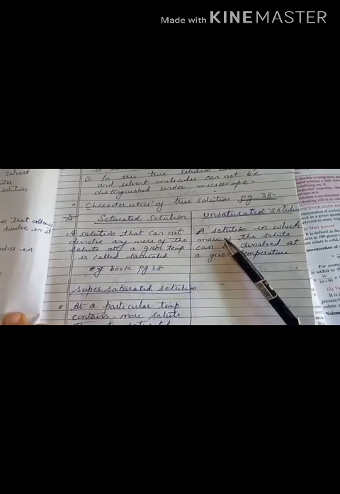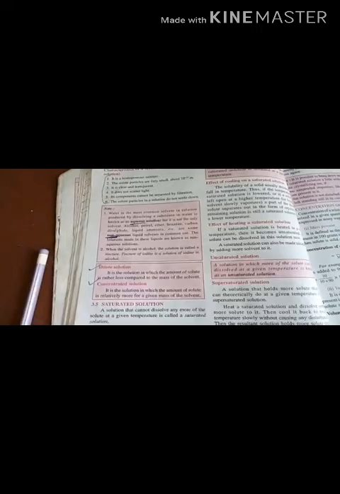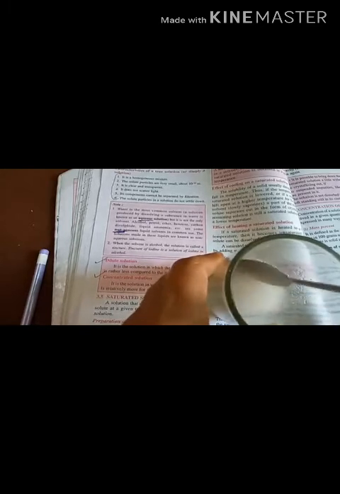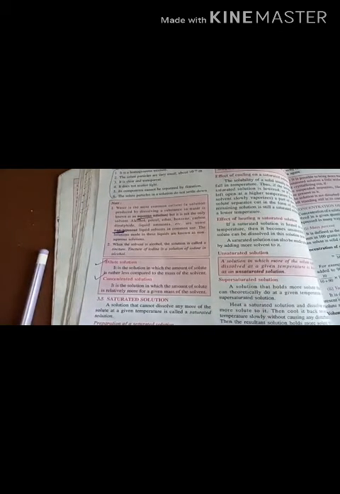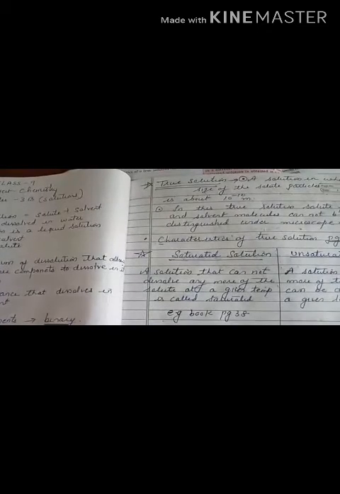Like if I take water, in this I can dissolve more and more salt in it. I have taken water and more solute can be dissolved in it. So like this, we can distinguish saturated and unsaturated solutions.